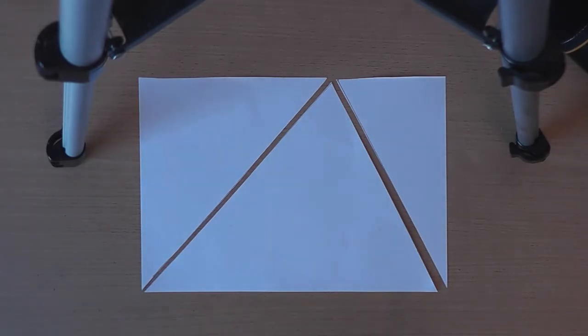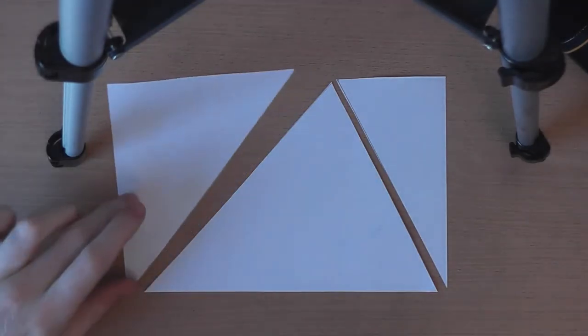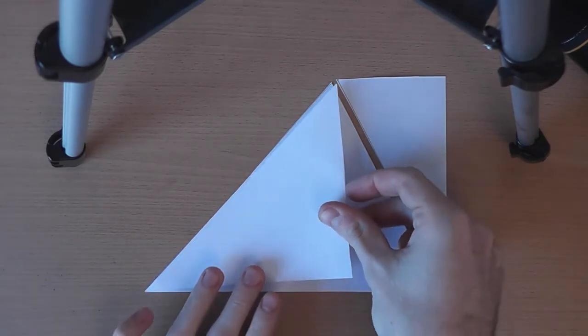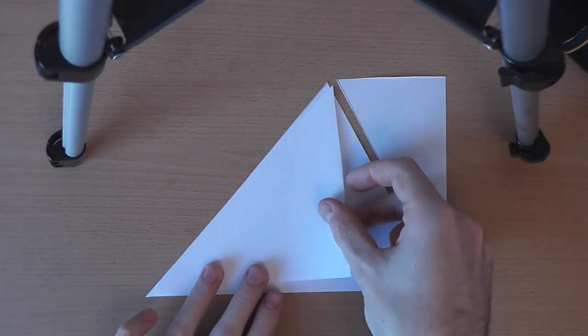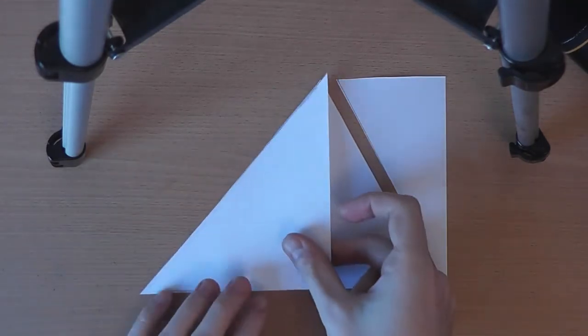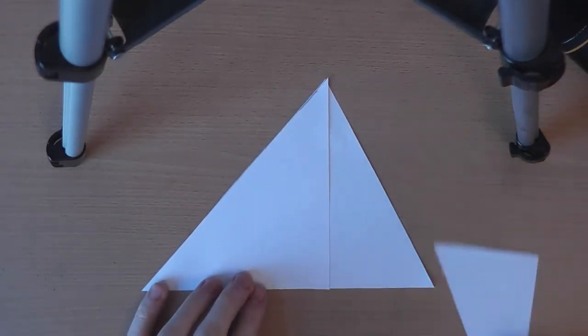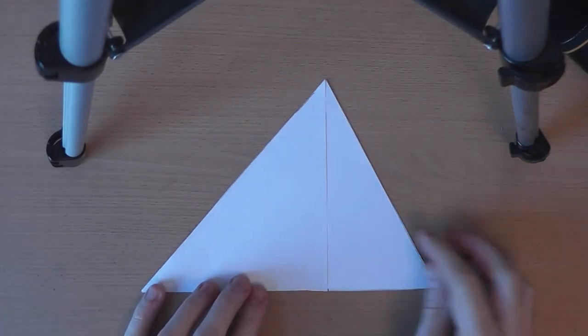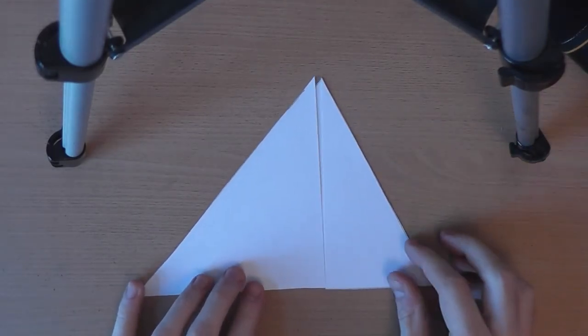Now what I should be able to do is put those 2 smaller triangles on top of the larger one. Now it might take a little bit of rearranging these, getting them to sit in the right position, but I should be able to, even if I need to turn them over, fit the 2 smaller ones exactly over the top of the larger one.